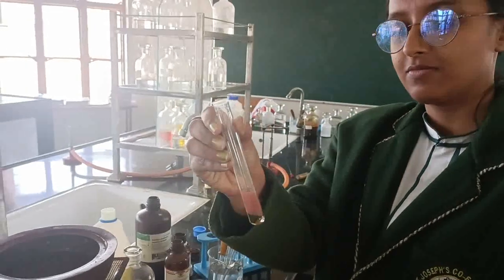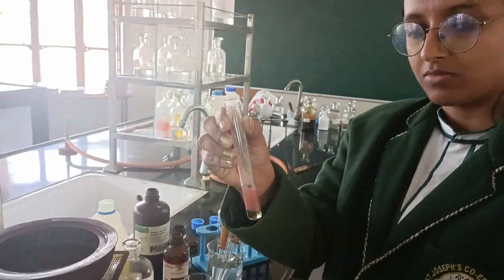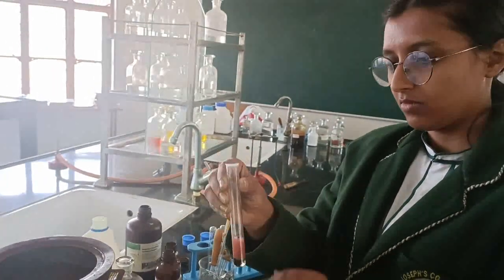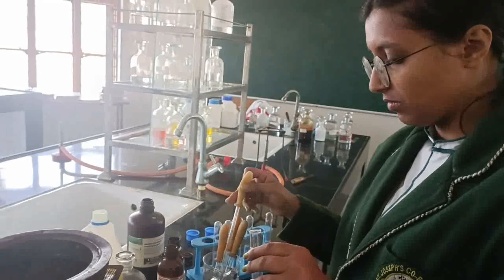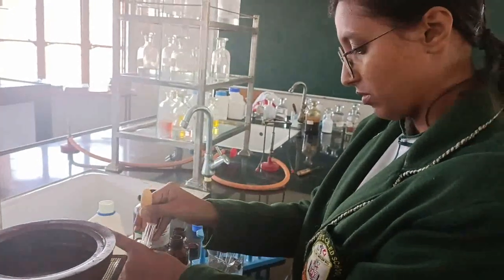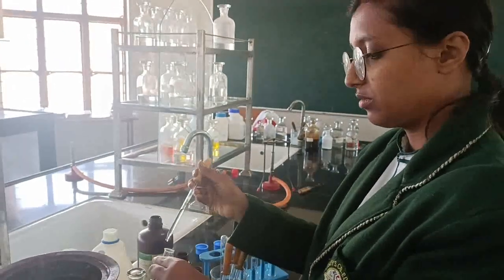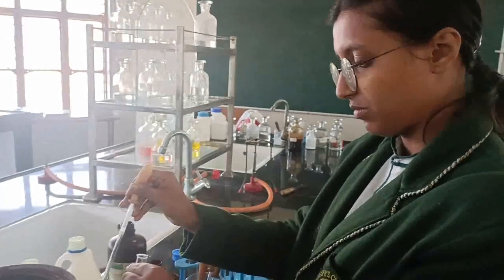There is supposed to be a reddish violet ring prepared at the junction. So you have added more quantity, so a wide ring has been seen here. So this is correct. The test is correct. You can keep the test tube aside. To add more? No, don't add more. Now you have got the ring.